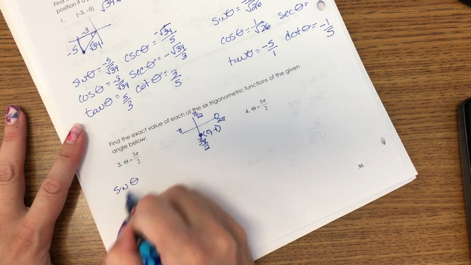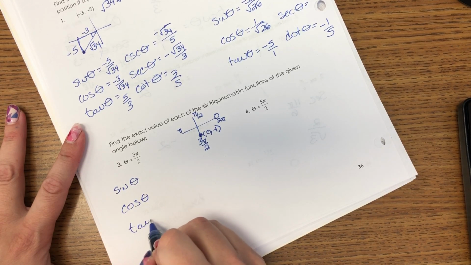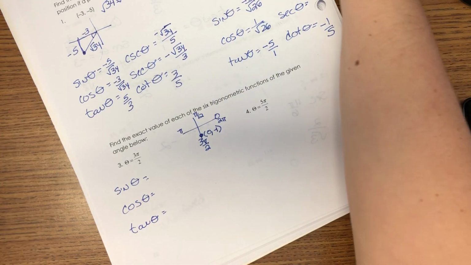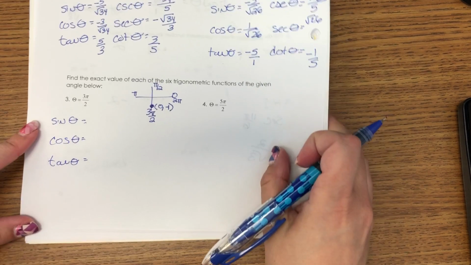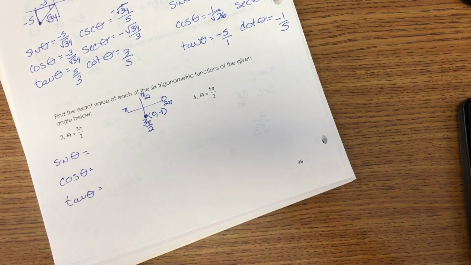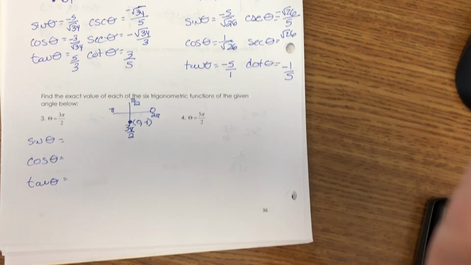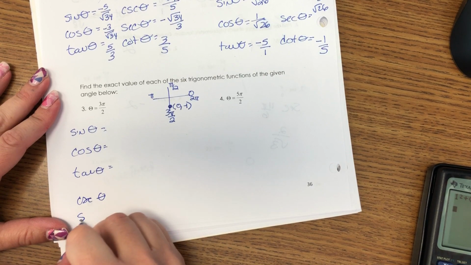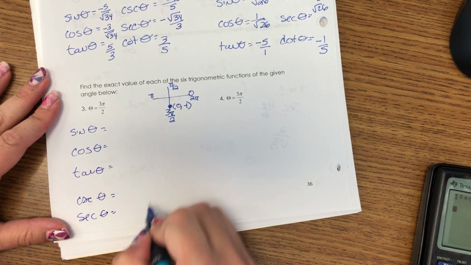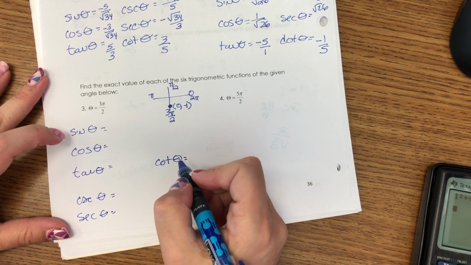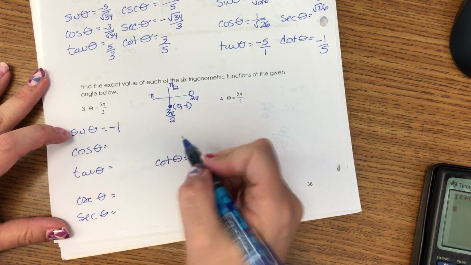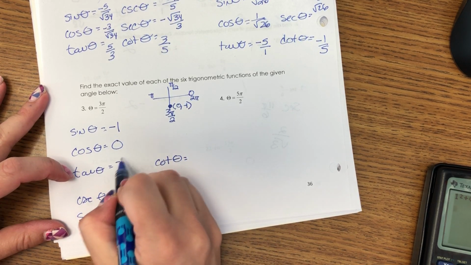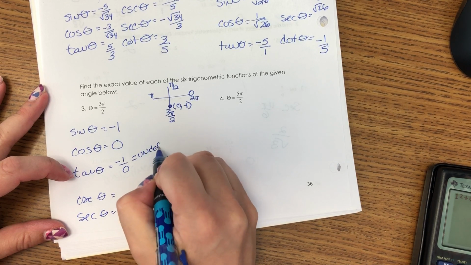So we've got sine, cosine, tangent, cosecant, secant, and cotangent. Okay, so sine is the y-coordinate, that's -1. Cosine is the x-coordinate, and tangent is y over x. So -1 over 0, that's undefined.